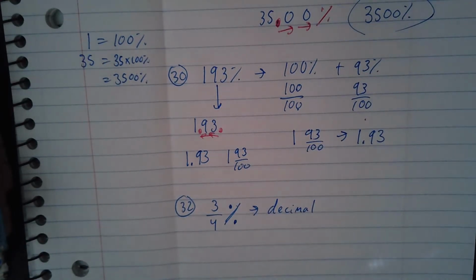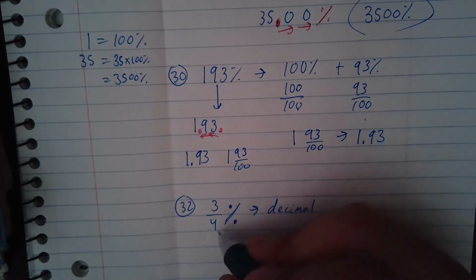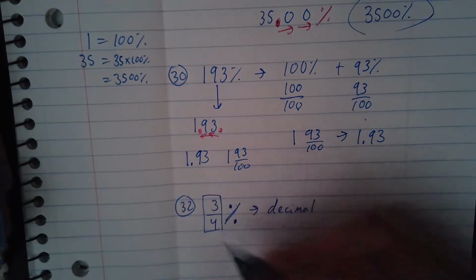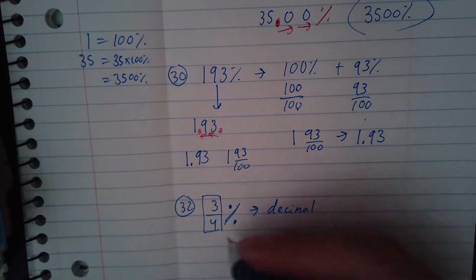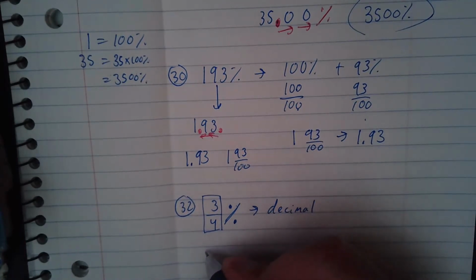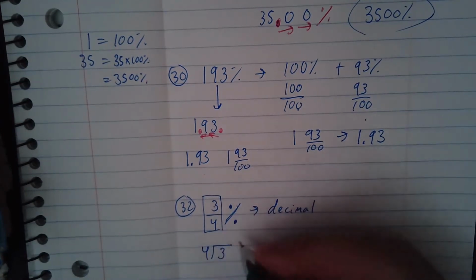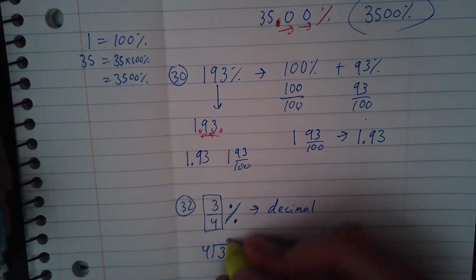Okay, I'm going to do something I haven't done in a while. I'm going to change this to a decimal number. How do I do that? You divide the numerator by the denominator. We're making groups of 4 out of 3. I can't make groups of 4 out of 3 out of 0.